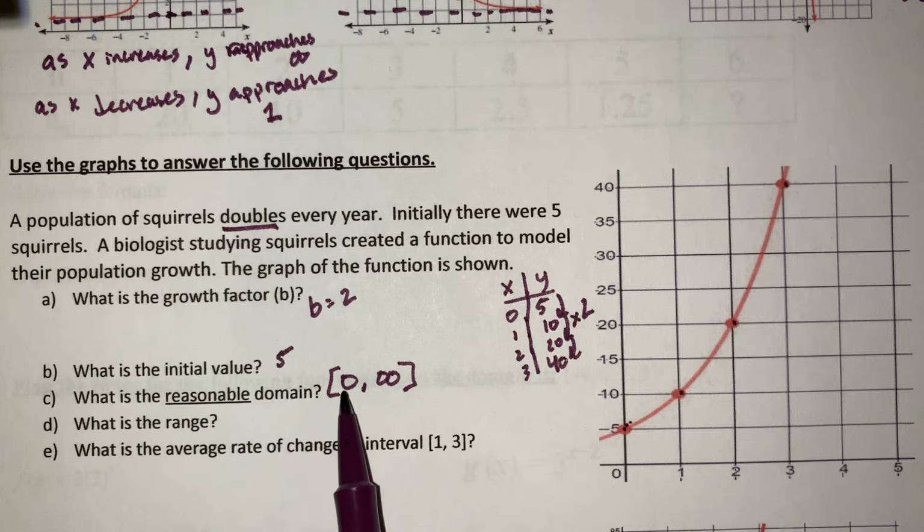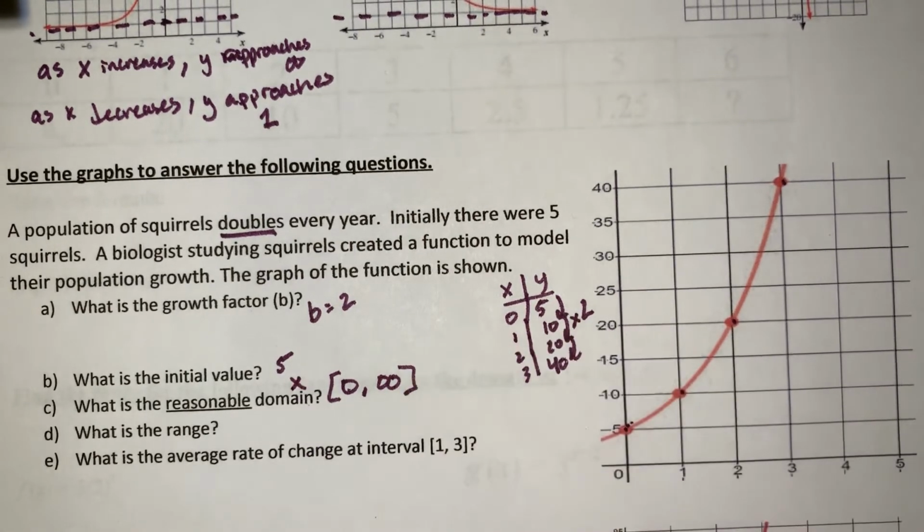So our domain could be anywhere from 0 to positive infinity for the X. Remember, domain is X. What is the range? So if our X's can be 0 to positive infinity, meaning, oh, actually this isn't the squirrels at all. This is the time. So the time that's passed. Well, you can't have a negative time. You can have no time, and you can have time from here and out. So that still makes sense as 0 to positive infinity.